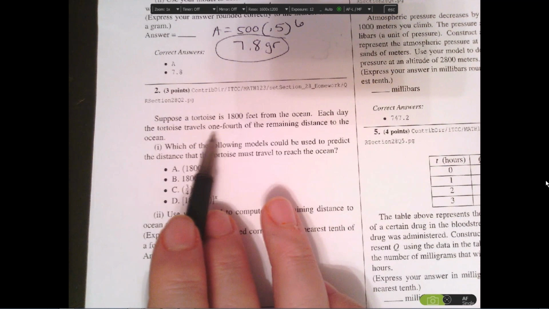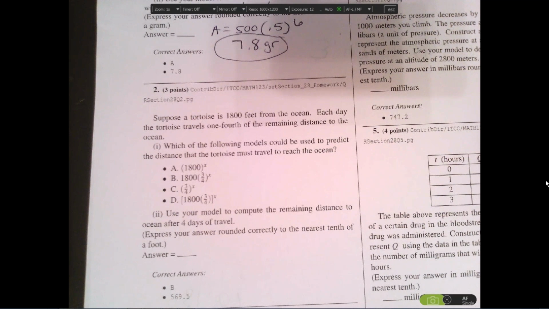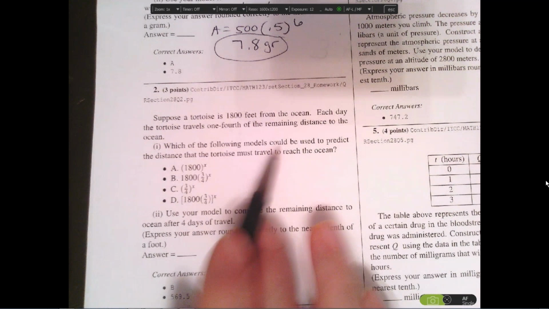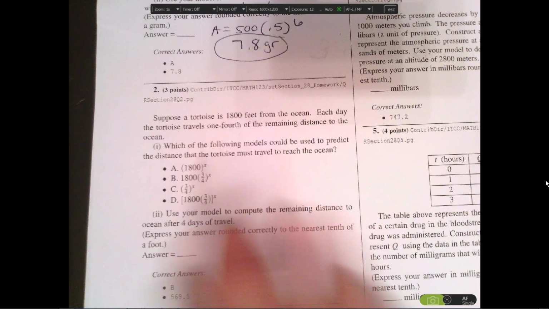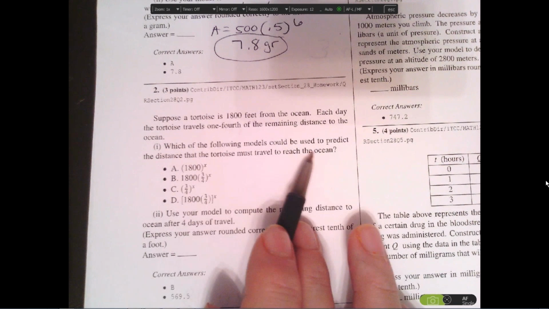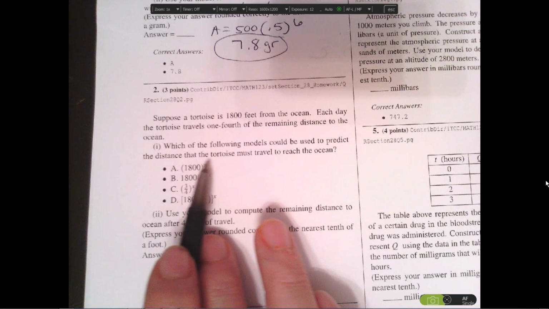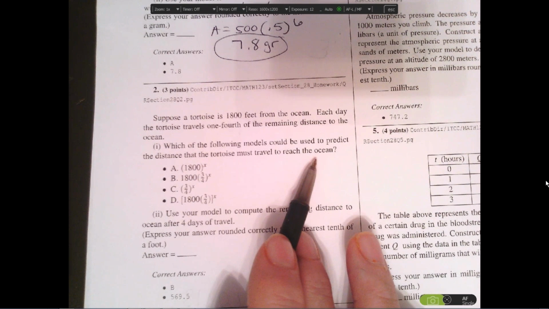Each day the tortoise travels 1/4 of the remaining distance to the ocean. That means they would never reach the ocean. Which of the following models could be used to predict the distance that the tortoise must travel to reach the ocean?